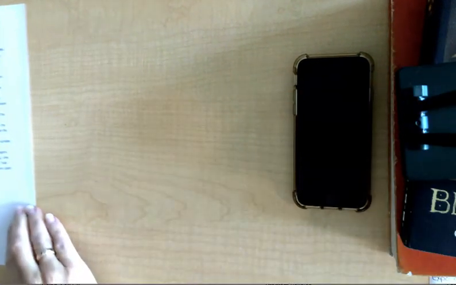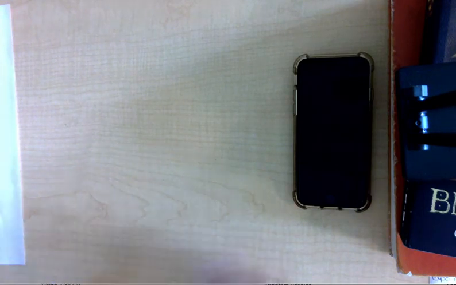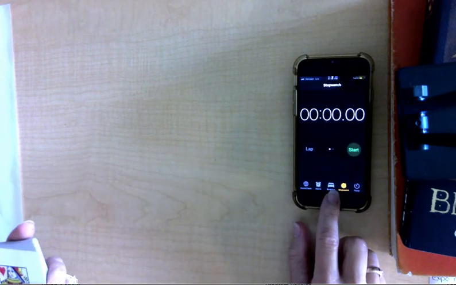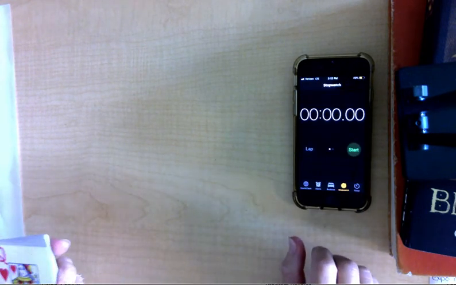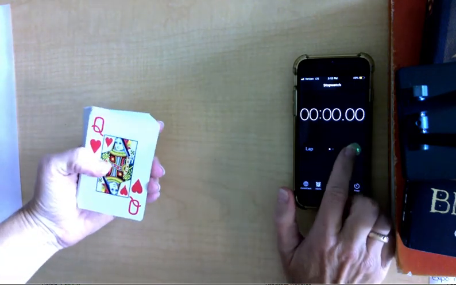There we go. Okay, so the first task is to take every card in a 52 card deck, one card at a time, into one pile and record the time it takes to complete the task. So I'm going to start my timer, and I'm going to just take my cards and put them into one pile. So here we go.